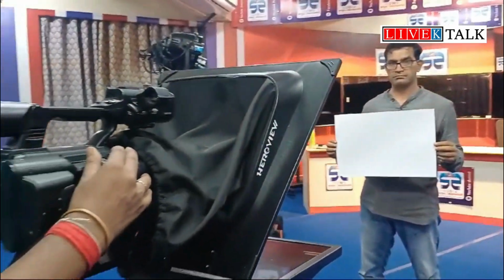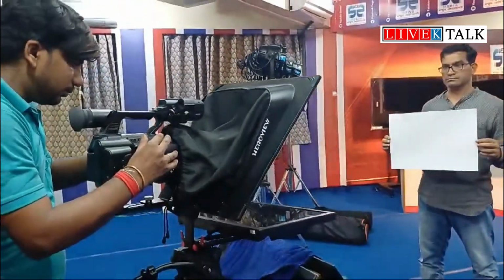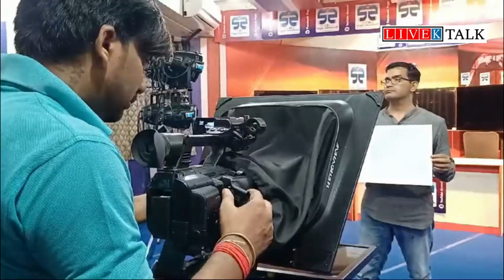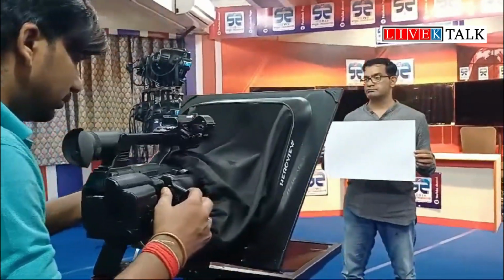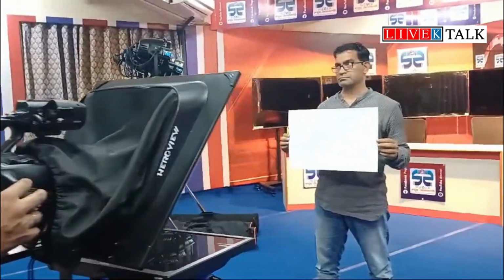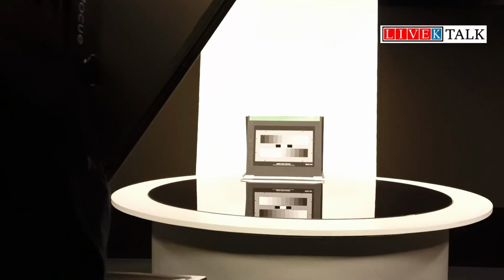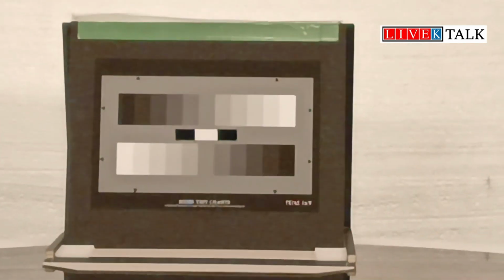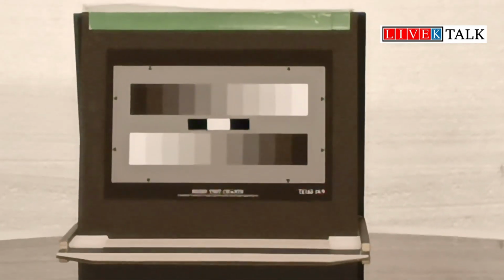Most of guys doing white balance just holding a white piece of paper in front of camera. But this is not the right procedure to do perfect white balance, especially when you work in a multi-camera platform. You have to use a 11-step grayscale test chart to get ultimate result for white balance.